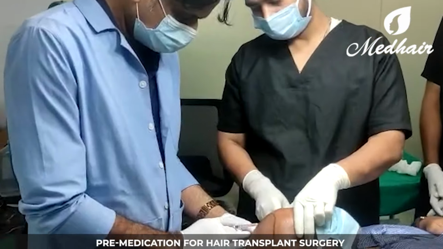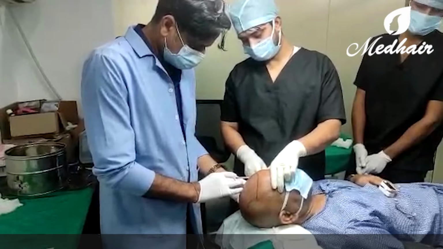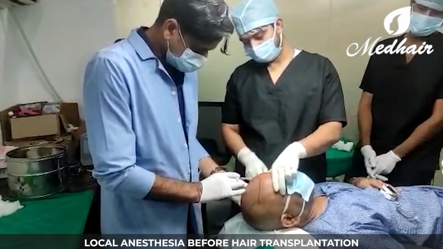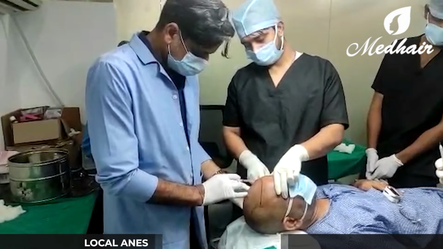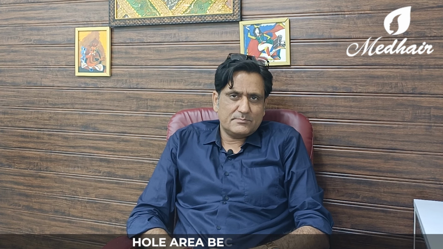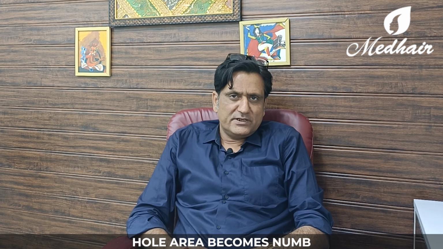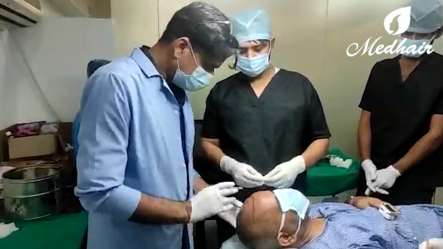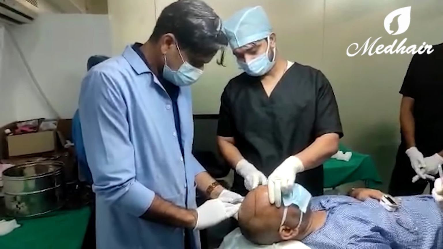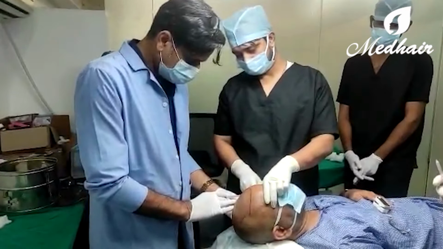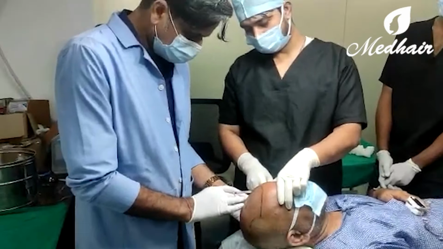So you can see I am starting, this is a local anesthetic I am giving onto the full area, and initially it is slightly painful for a couple of minutes, but the effect of local anesthesia comes very fast. So within 2 to 3 minutes the whole area becomes numb. You can see I am giving injections with the insulin syringe, which is a very fine syringe which produces very little pain, onto all the areas which are to be numbed.